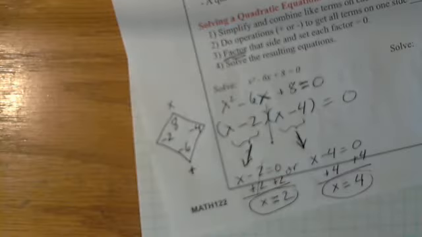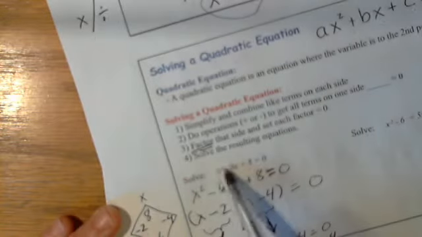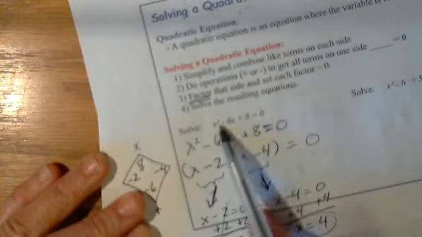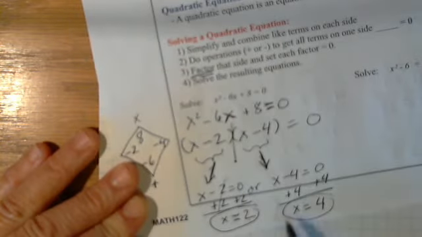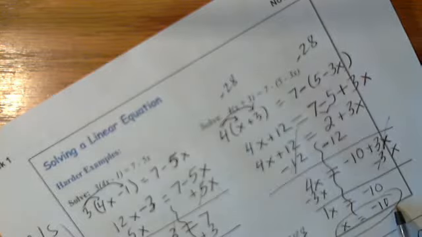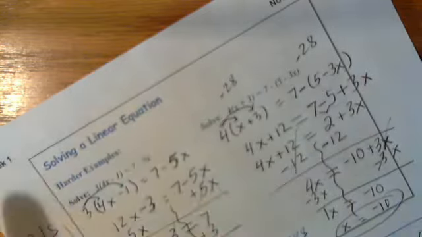It has two solutions. Here's why. X squared is the key to why there are two solutions. Usually the highest power of the variable in the equation will tell you how many solutions there are. Since this is to the second power, there are usually two solutions to a quadratic equation. Back when we were solving linear equations, the x's are to the first power, and this is why we have only one solution at most.